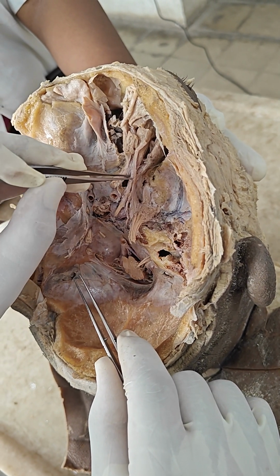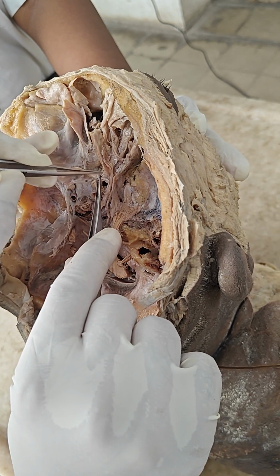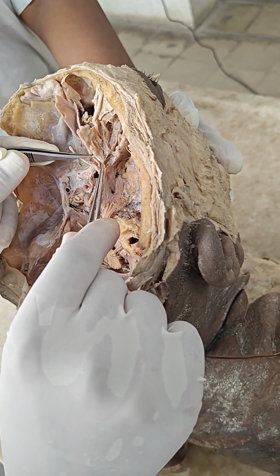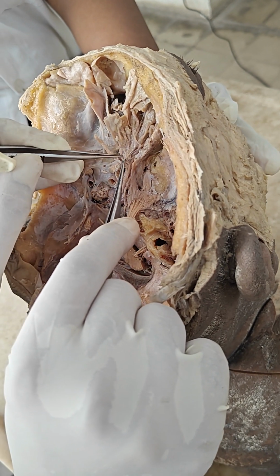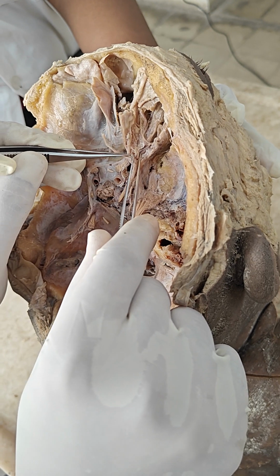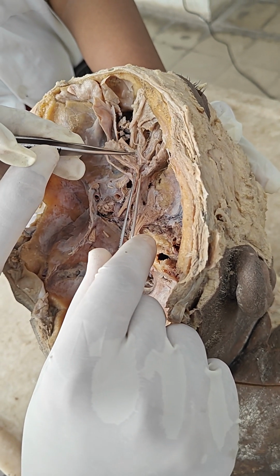This third nerve goes inside. Here you can see it goes inside, and it gives the upper division, and this upper division gives two branches which supply the levator palpebrae superioris and superior rectus. Both are supplied by the upper division of the oculomotor nerve.